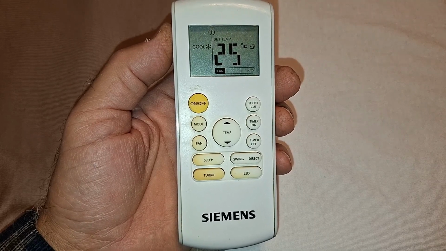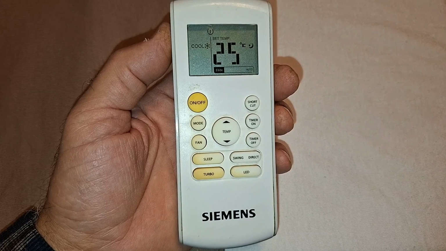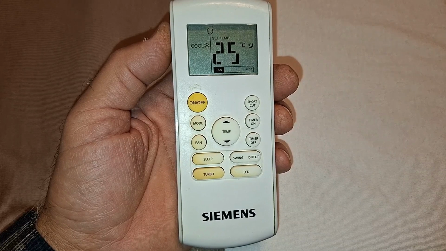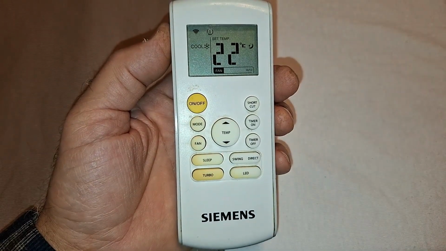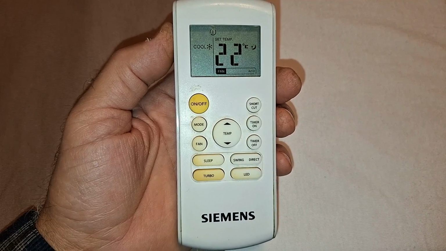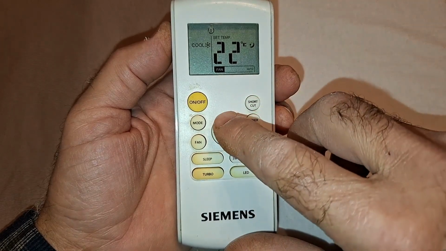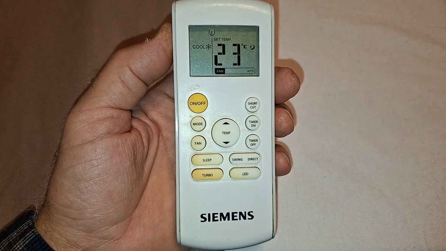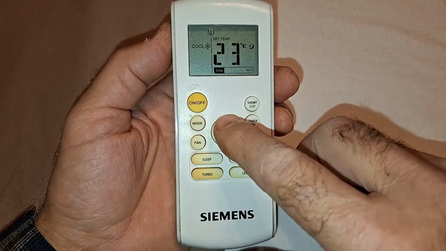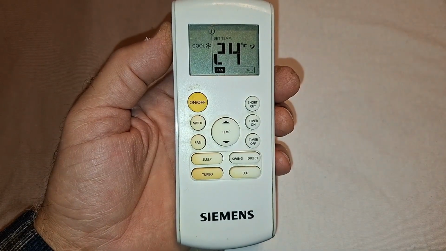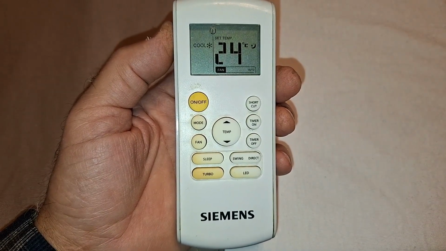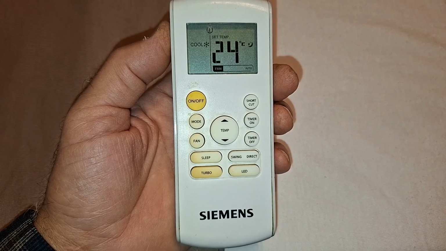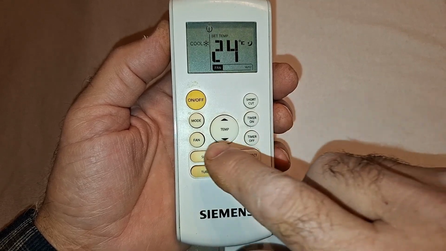For example, let's say we set the temperature to 22 degrees Celsius when getting ready for bed. The air conditioner will increase the temperature to 23 degrees Celsius 2 hours later and to 24 degrees Celsius after a few more hours have passed. To exit this mode, it is necessary to press the sleep button again.